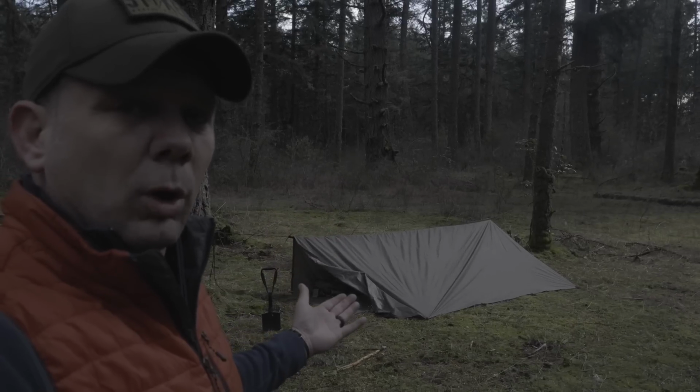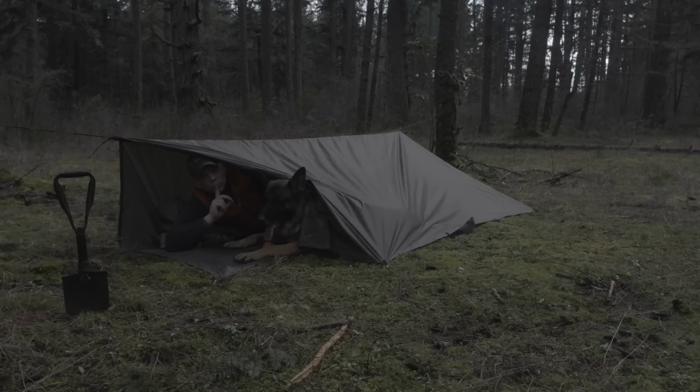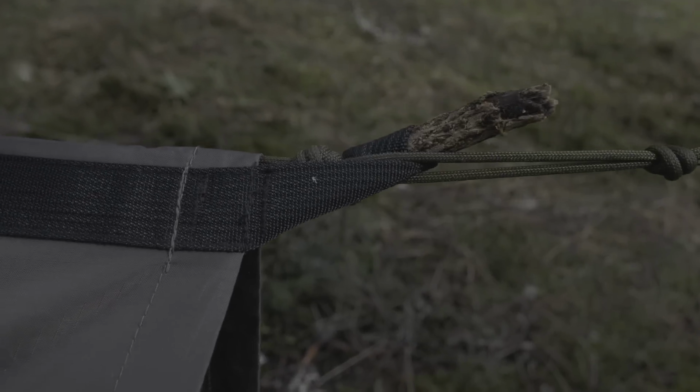Or maybe you want to go with a lower profile ridgeline setup. Again, anytime that you do use a ridgeline, definitely make sure that it is under knee height. Definitely no higher than waist height.